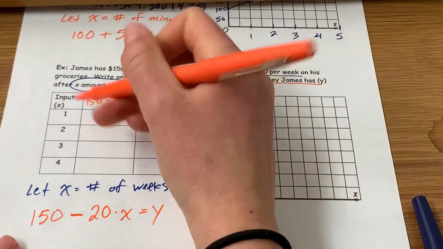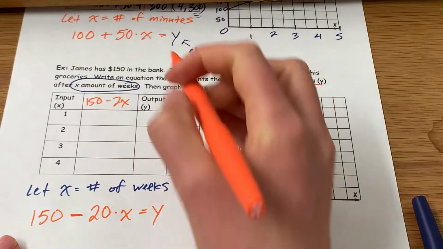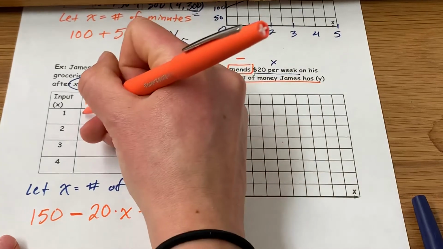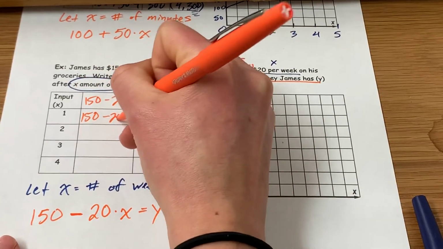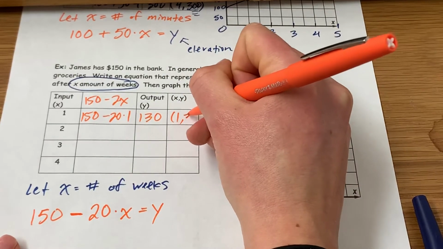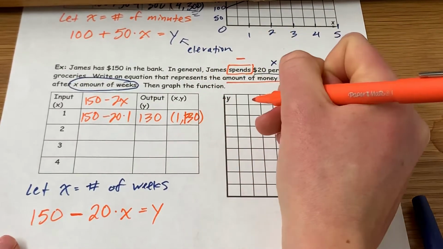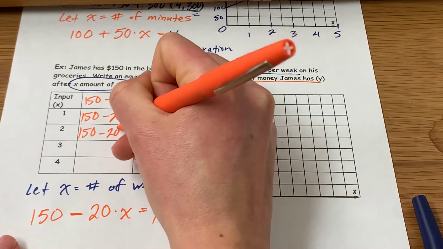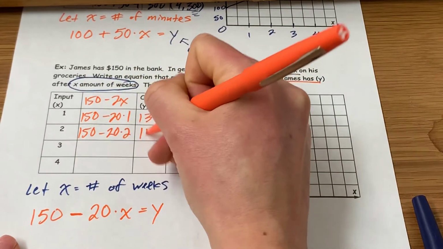So let's plug this in. After 1 week, if he starts with 150 and spends $20 for the week, that's now 150 minus 20 times 1, which is 130. Two weeks, that's going to be 150 minus 20 times 2, that's 40, so that's 110.